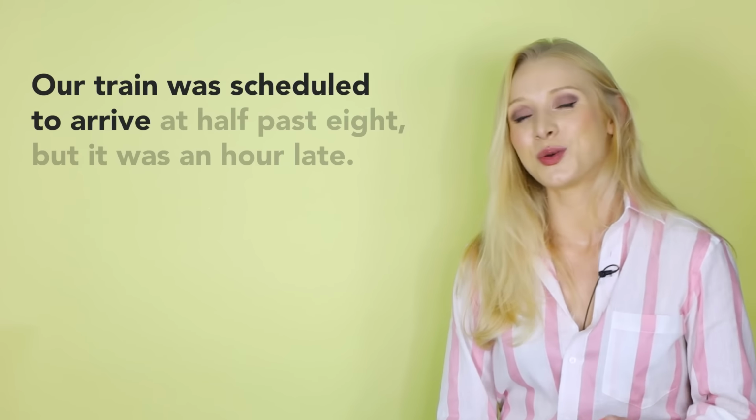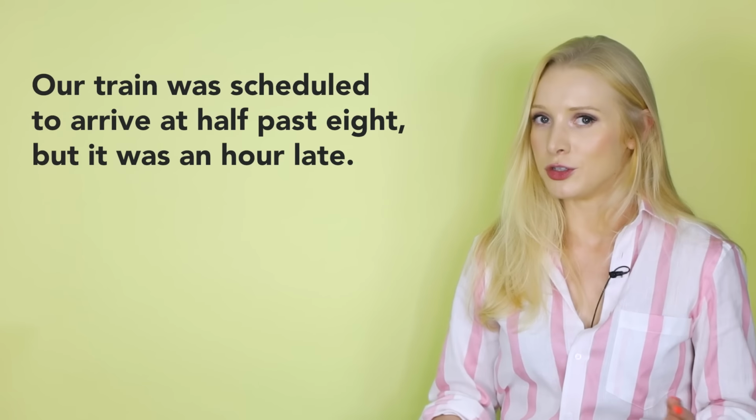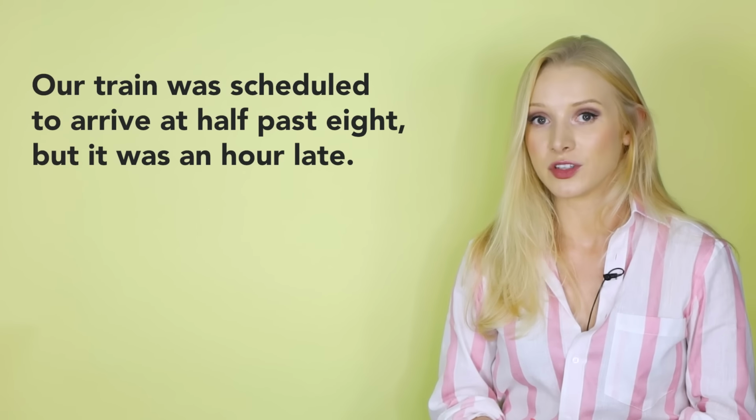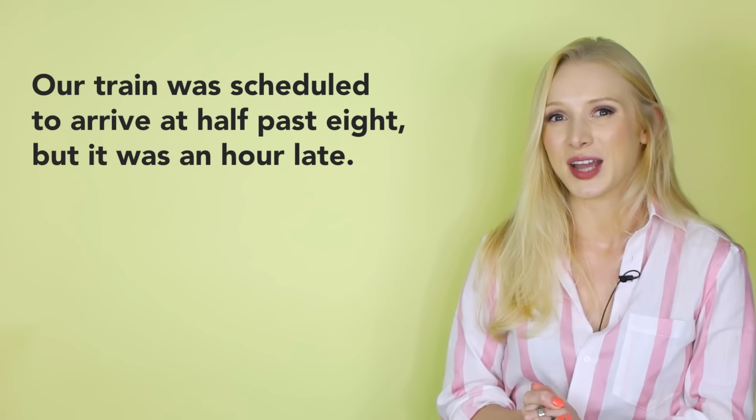Are you ready for the big reveal? Our train was scheduled to arrive at 8:30, but it was an hour late. How did you do? Maybe this one wasn't too much of a challenge, but we do have a few tricky, difficult points to look at.